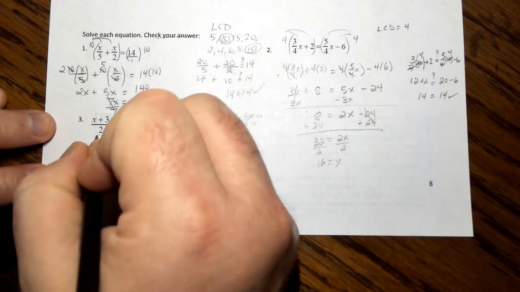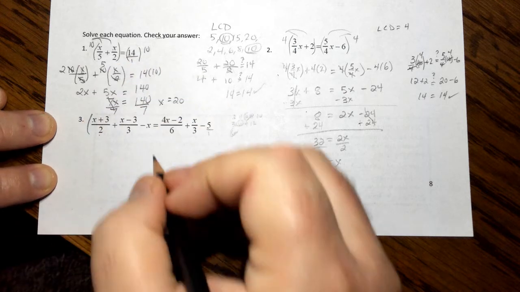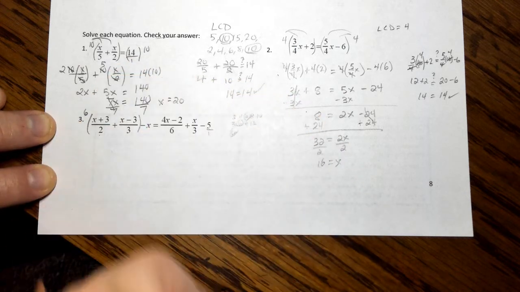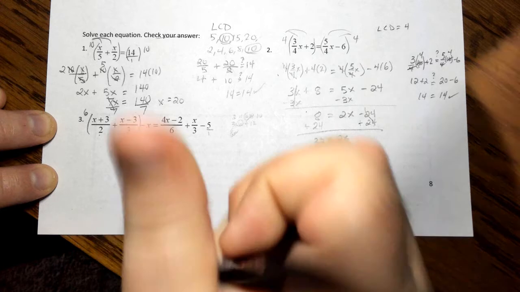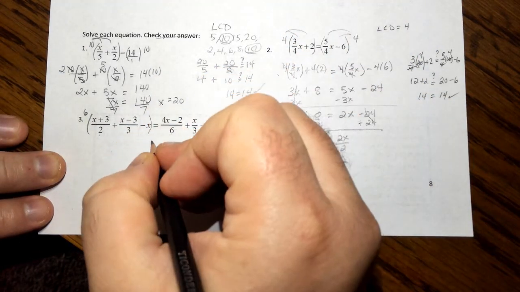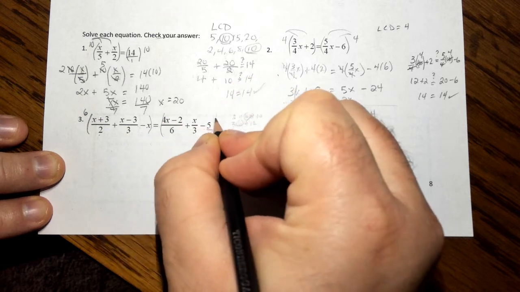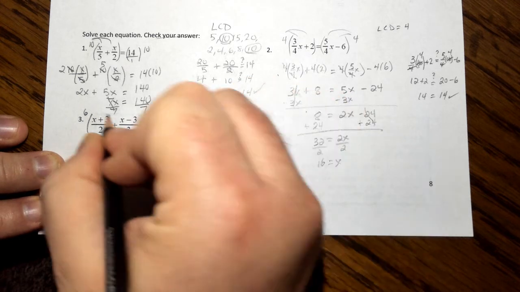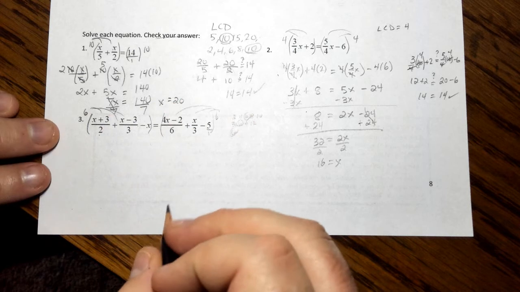All right, so we're going to take and multiply everything on the left here by 6. Okay. Oh, I forgot. I got to put that x in there too. Everything on the left here by 6, and everything on the right here gets multiplied by 6. Okay, so distribute the 6 to all 3 of those terms.